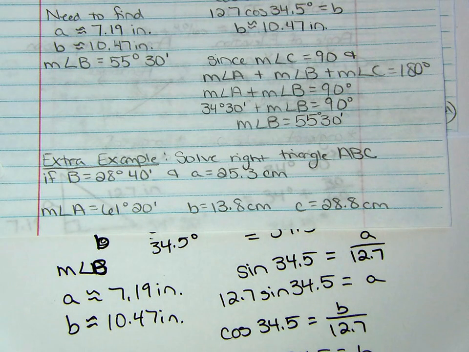So since measure of angle C is 90, then we can take all three of our angles to get 180, which ends up with 55.5 degrees. But since they gave it to me with minutes, I went ahead and converted it back to minutes.